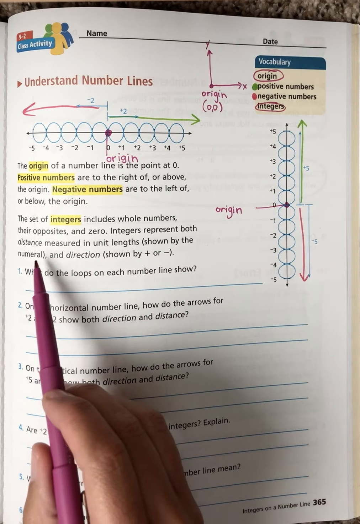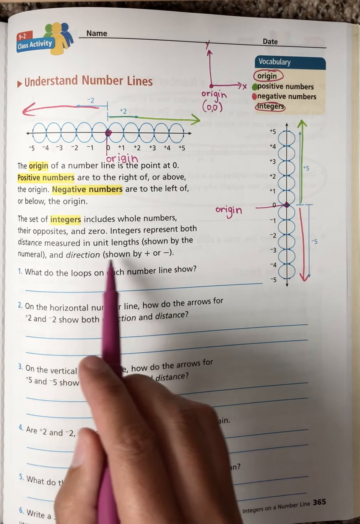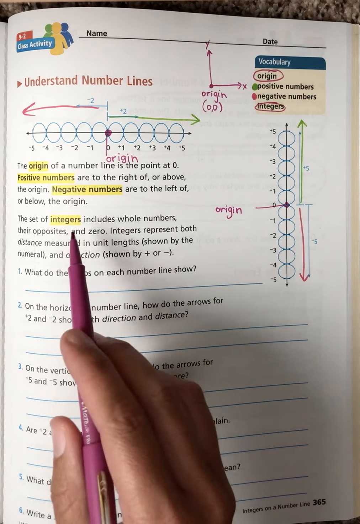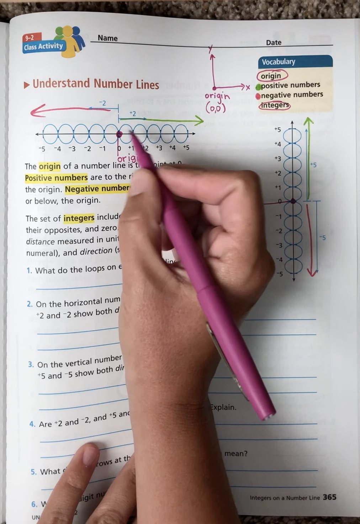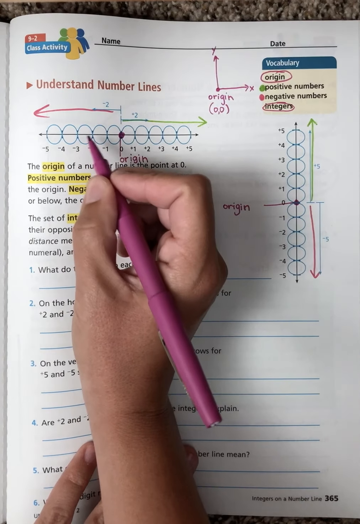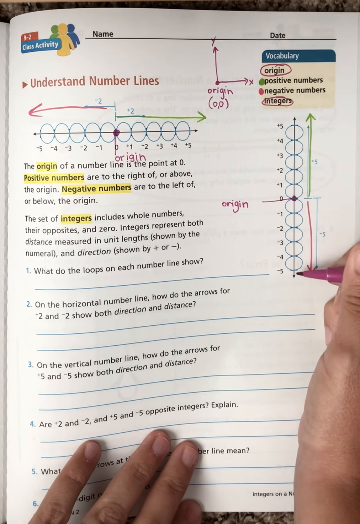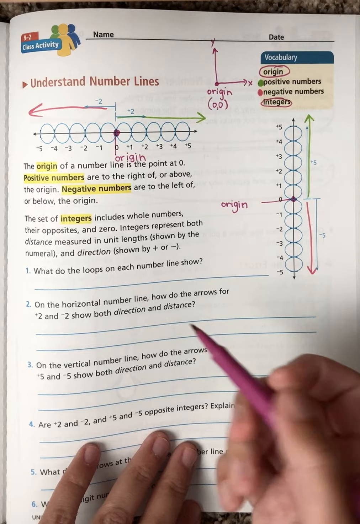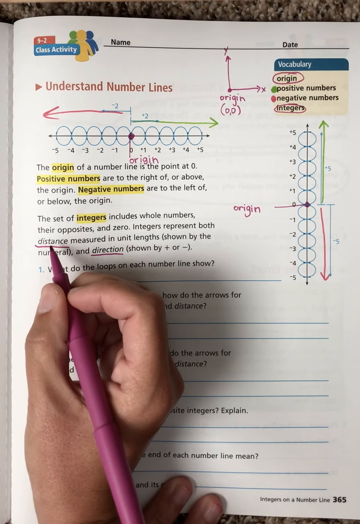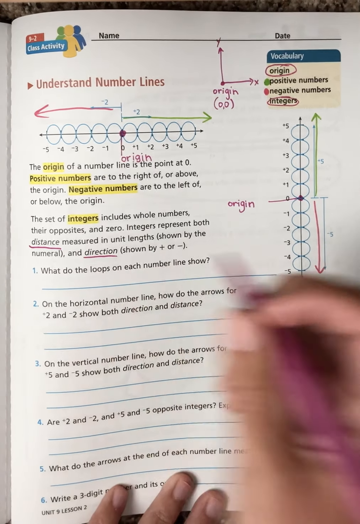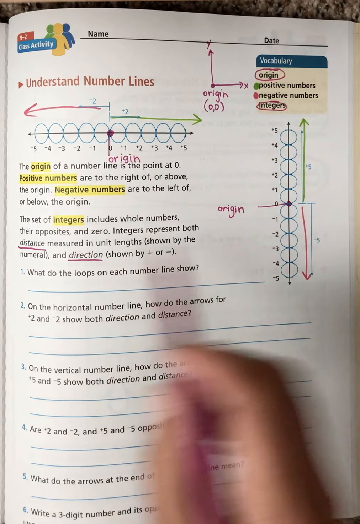Integers represent both the distance measured in unit lengths, showed by the numeral, and the direction, shown by positive and negative. So that means how far away are you from 0? Are you 2 away from 0? And then are you 2 away positive, or are you 2 away negative from 0? Are you 5 away from 0 in the positive direction, or are you 5 away from 0 in the negative direction? So that's what they mean by distance and direction. Distance is how far you're away from 0. Direction is, are you above or to the right, or are you below or to the left? Okay, so that's a little bit of teaching.